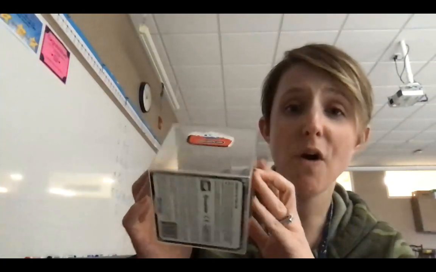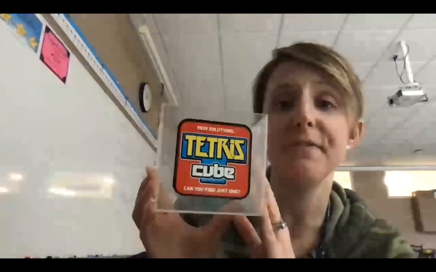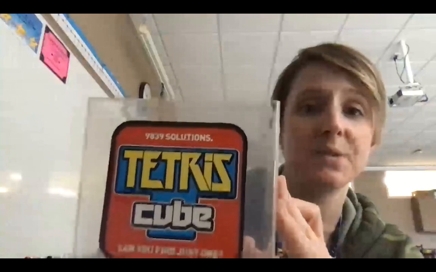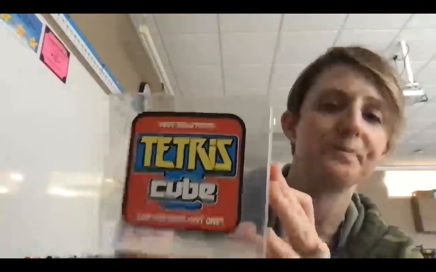So with that said, this right here is a 3D figure. It fits the definition. It also is a prism, and it's a really special type of prism where every face on this prism is a square. So we call it a cube.